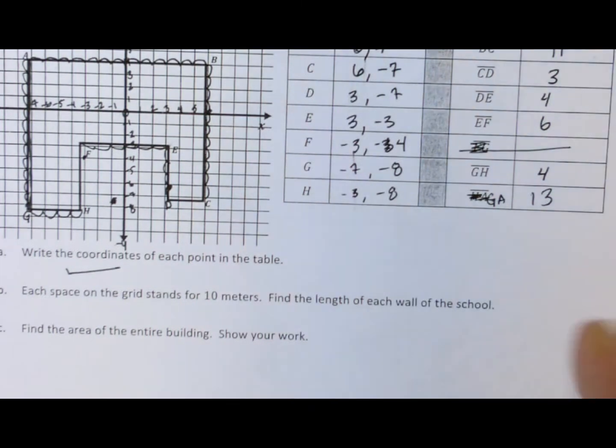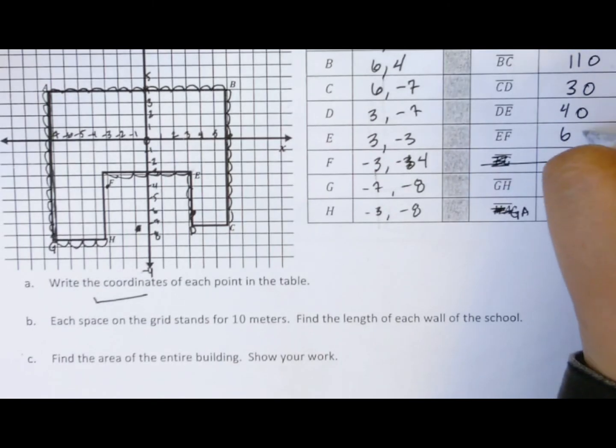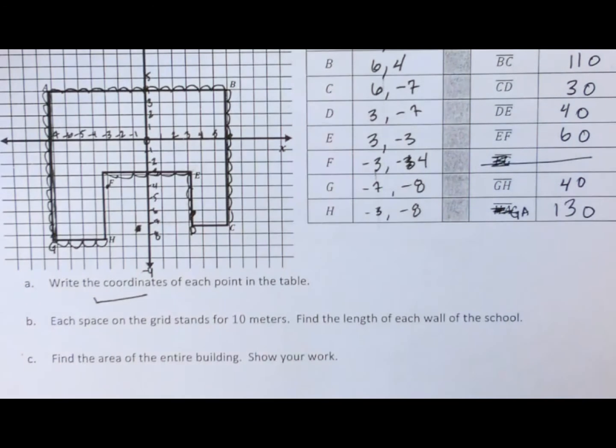Yeah, go ahead. It's multiplied by 10, right? Yes or no? Look. Yeah? Is that in meters? See what I did?